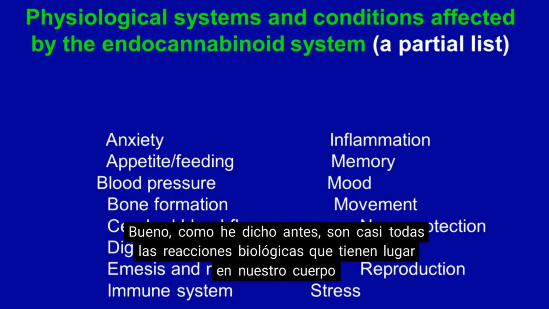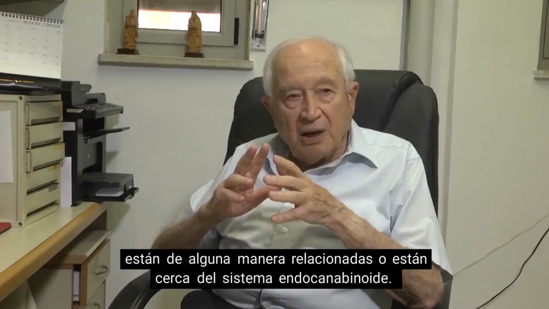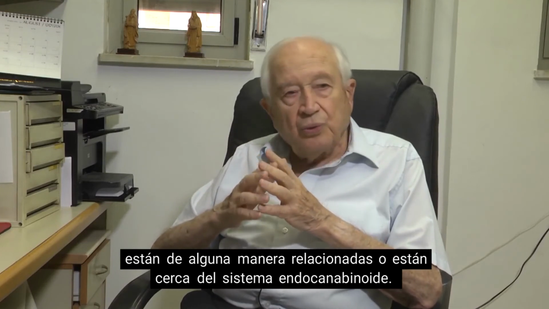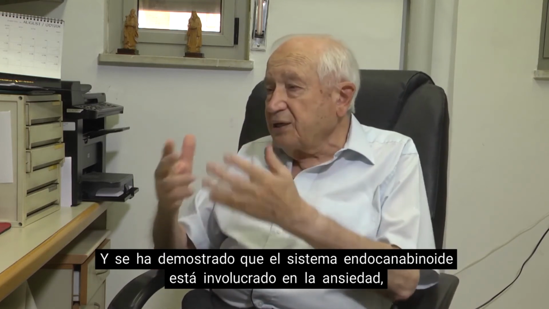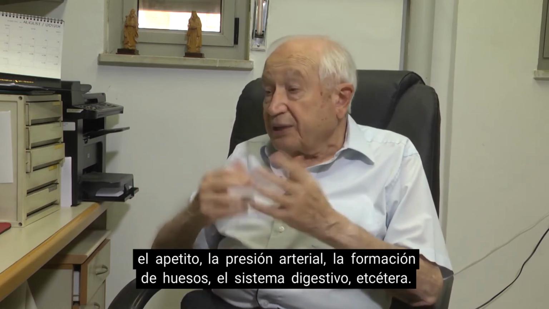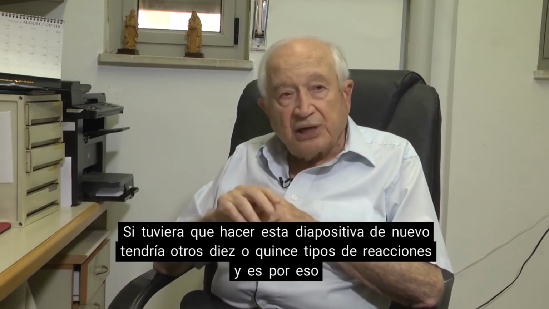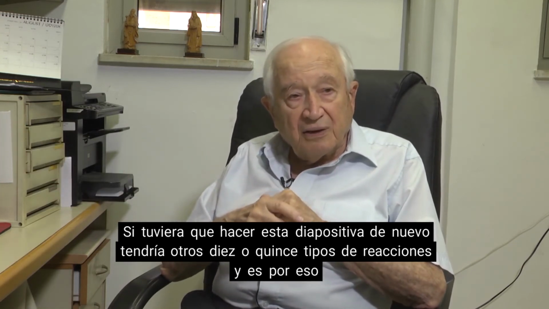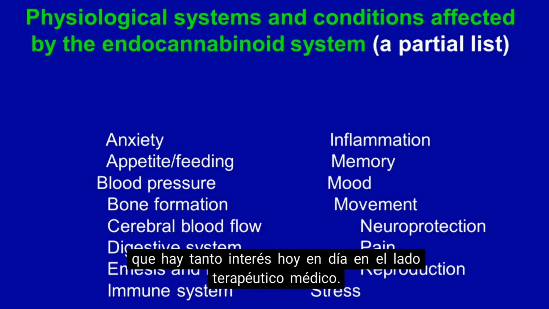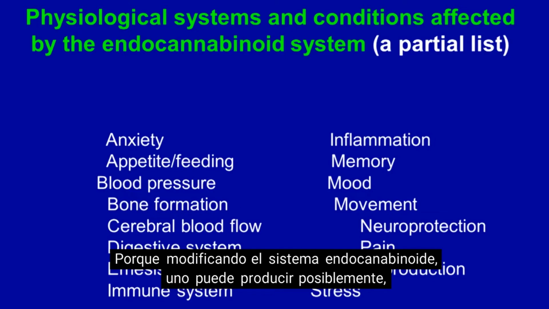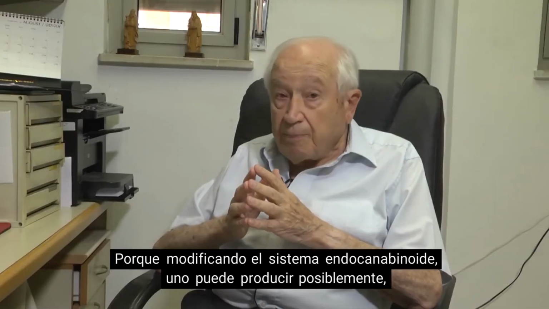Well, as I said before, almost all biological reactions that are taking place in our body are somehow related to or close to the endocannabinoid system. And it has been shown that the endocannabinoid system is involved in anxiety and appetite, blood pressure, bone formation, digestive system, and so on and so on. If I had to make this slide again, I would have another 10 or 15 types of reactions taking place. And this is why there is so much interest today in the medical therapeutic side, because by modifying the endocannabinoid system, one can possibly produce new drugs.